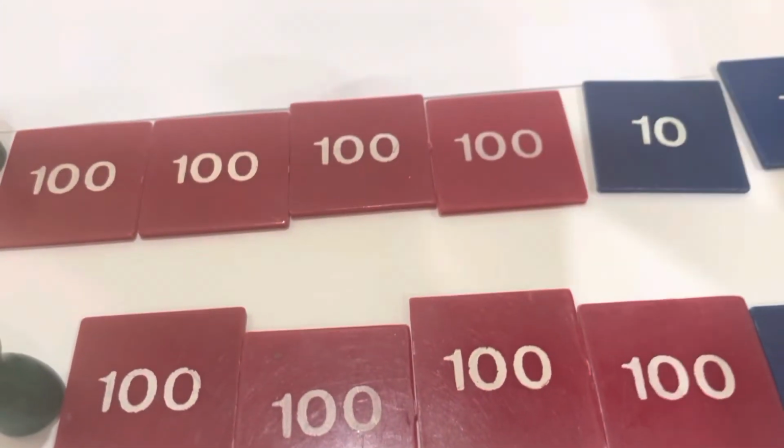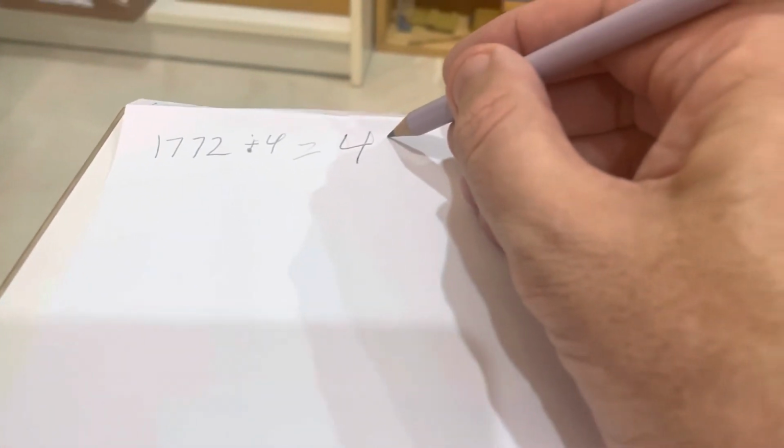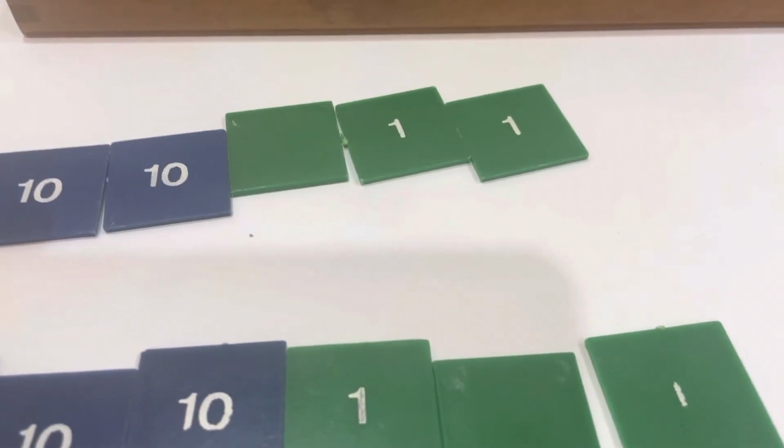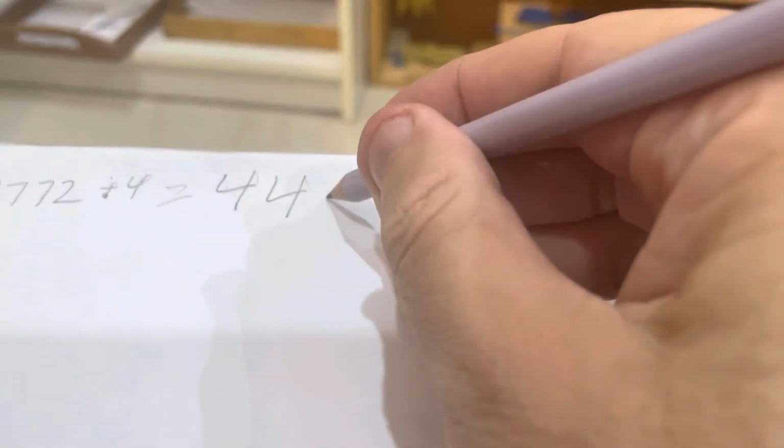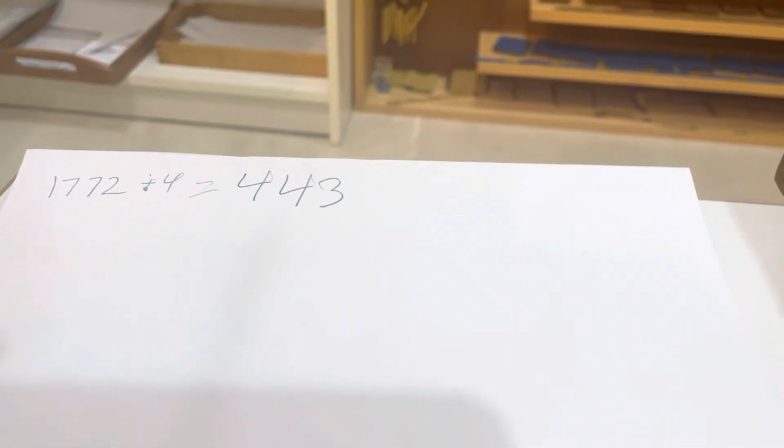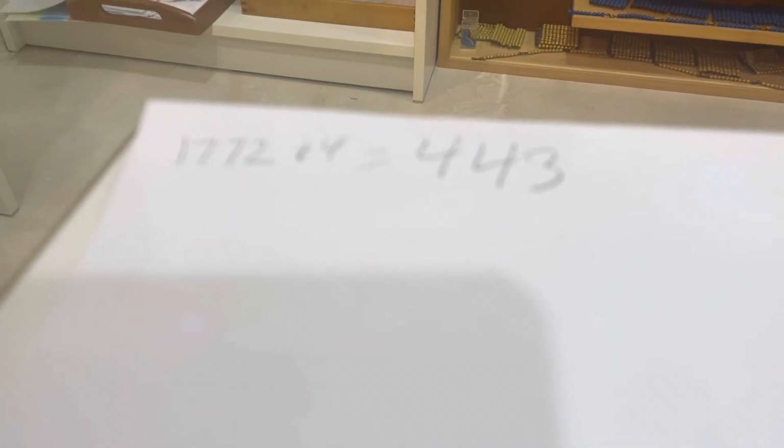443. So 1,772 divided by 4 equals 400. Again, sorry about this paper. 40, there's 4 tens. And then how many ones? 3. There you go, type that into your calculator. You'll get the same answer.